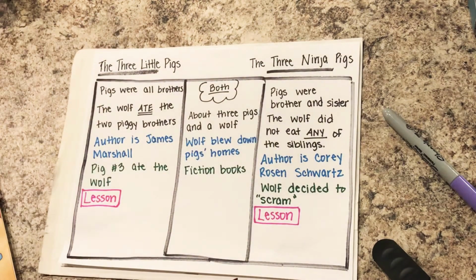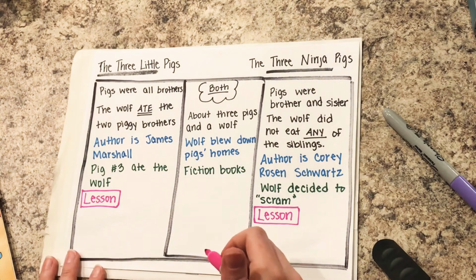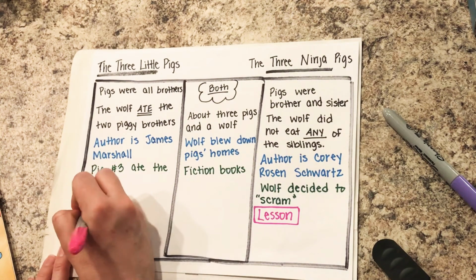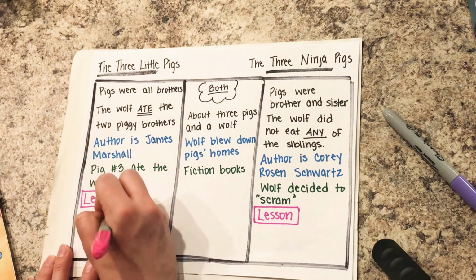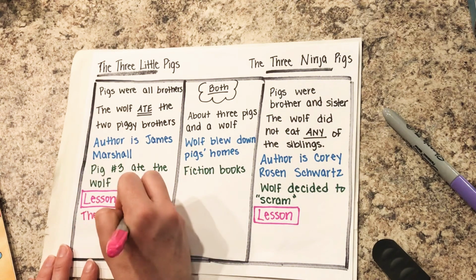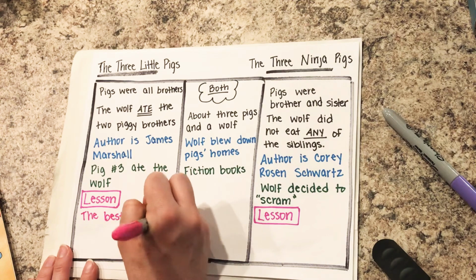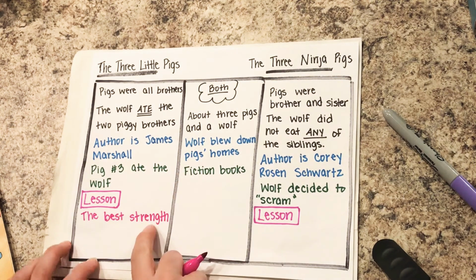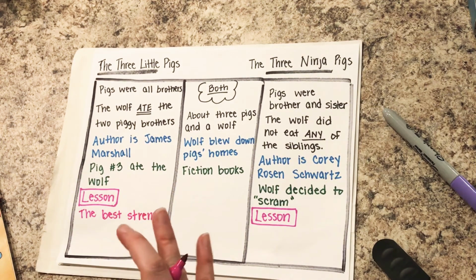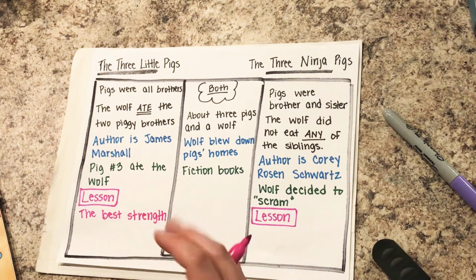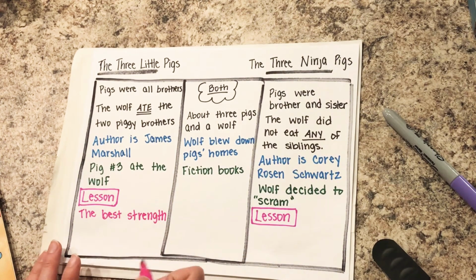So the lesson that I think the author is trying to teach us in that book is that the best strength, and by strength, you know, you think muscles, something that's strong, something that's good. The best strength, something you're good at.